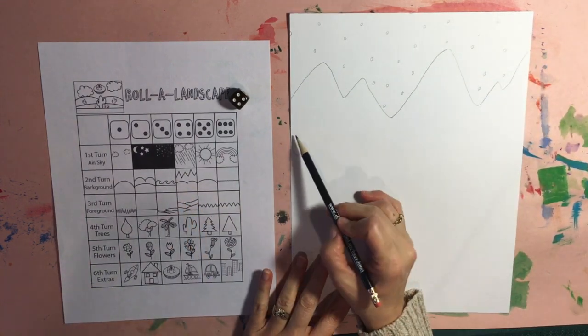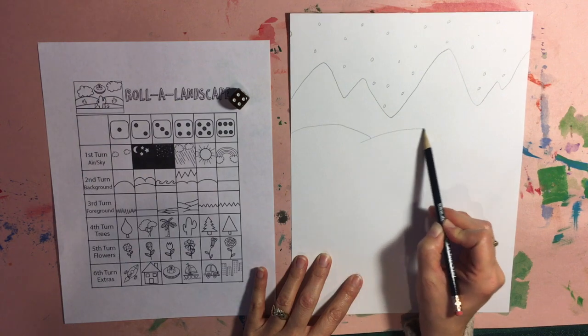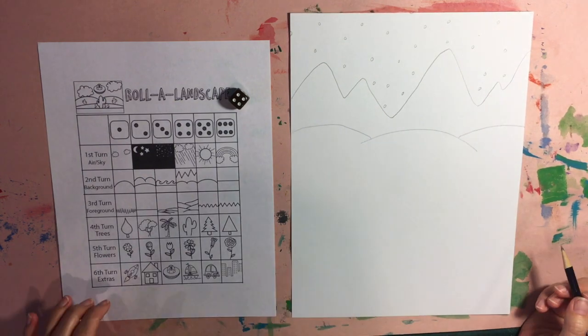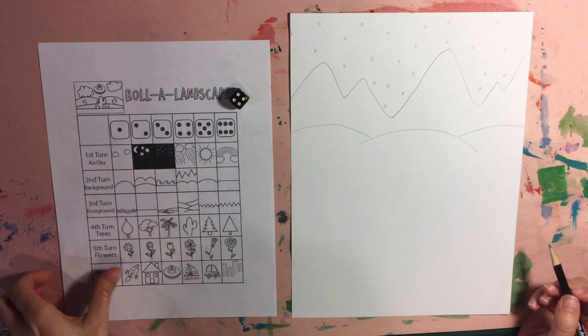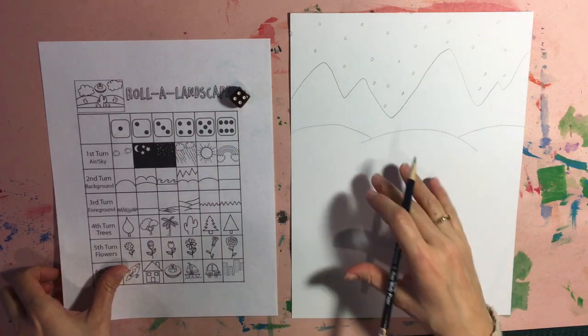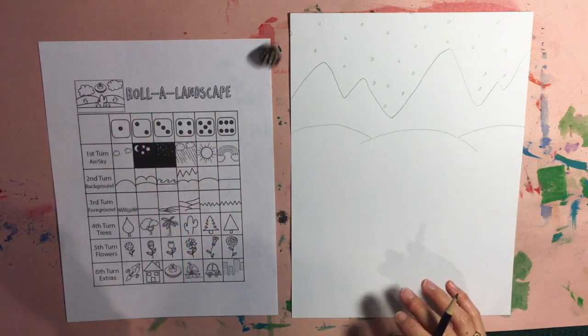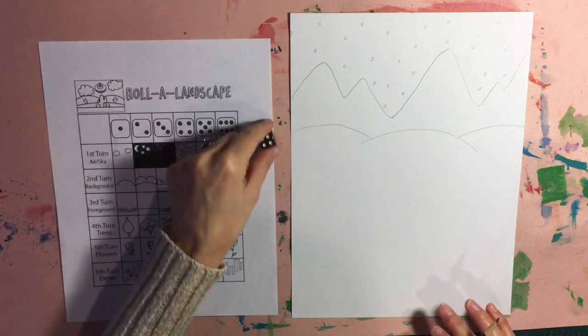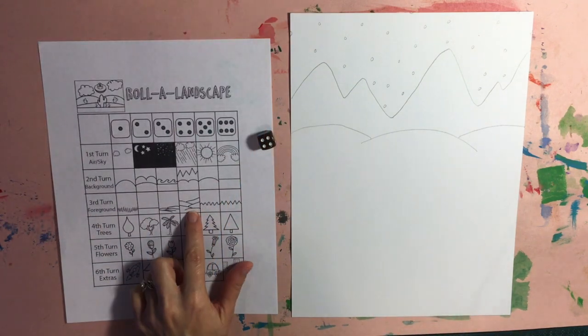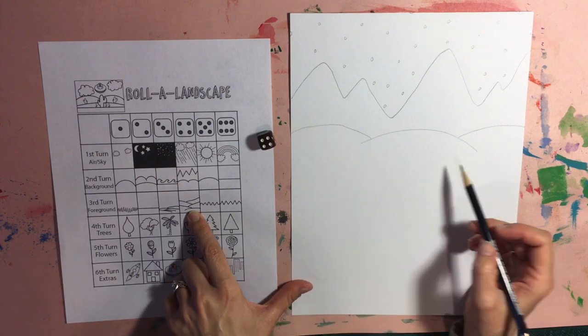Okay, and these hills in the front. Okay. Third turn, the foreground. This is also kind of like the middle ground and the foreground. That rolled away again. I got another 4. So more hills.